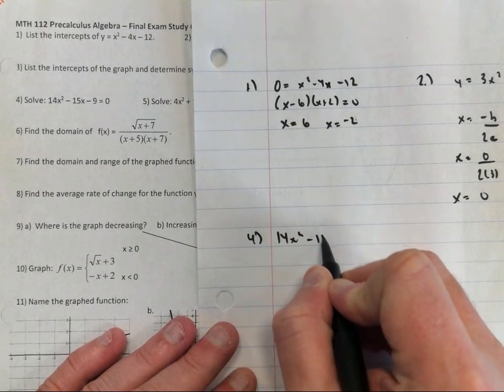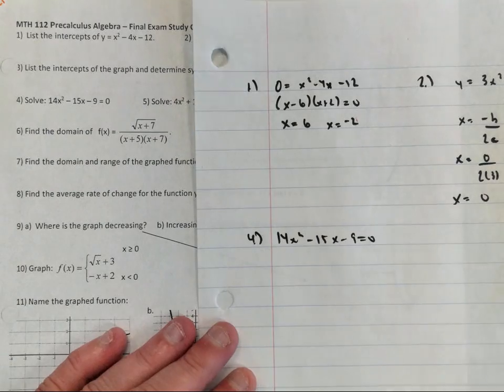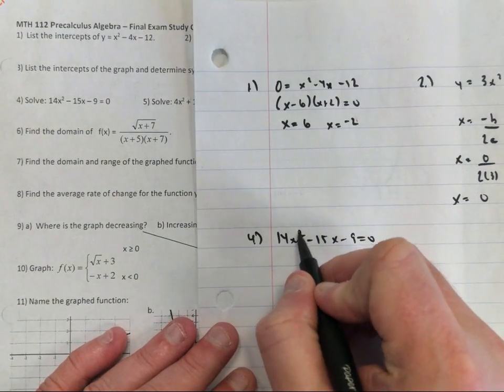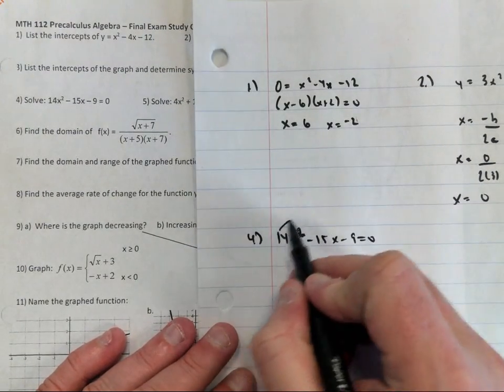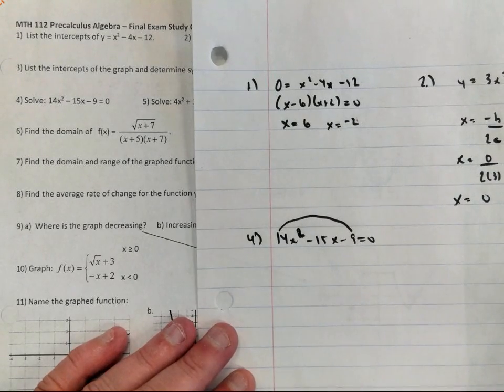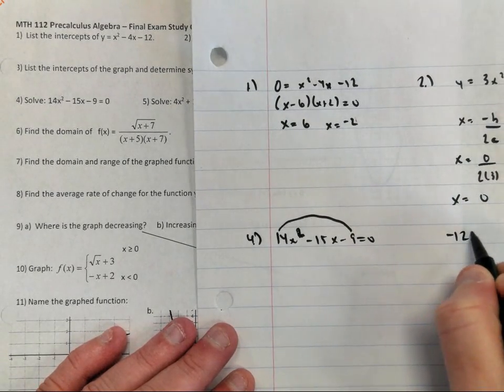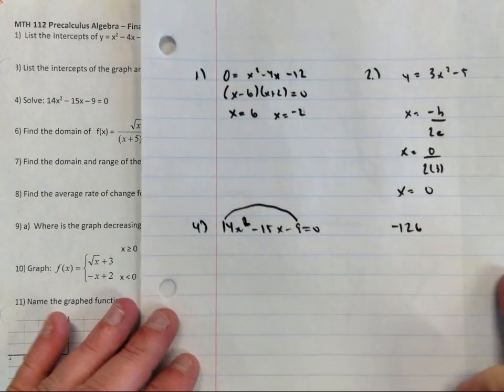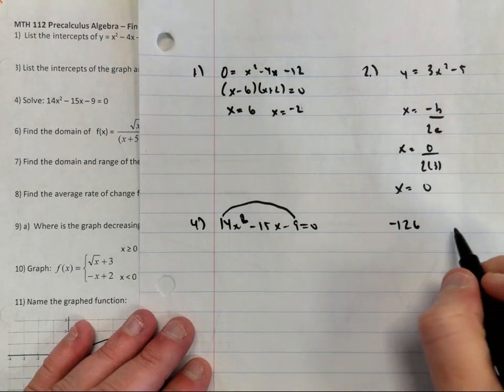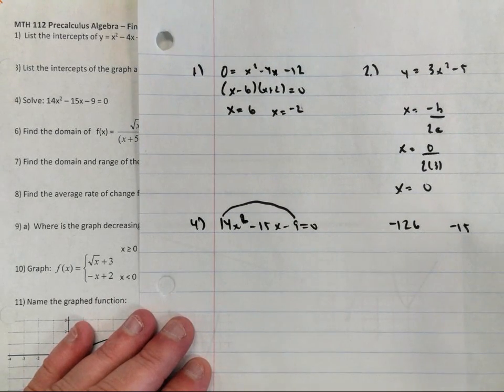14x squared minus 15x minus 9 equals 0. This is bust them up because the coefficient is greater than 1. I'm going to multiply 14 times 9, which is negative 126. It's got to multiply to give me negative 126, add to give me negative 15.